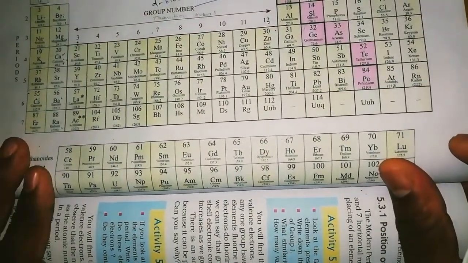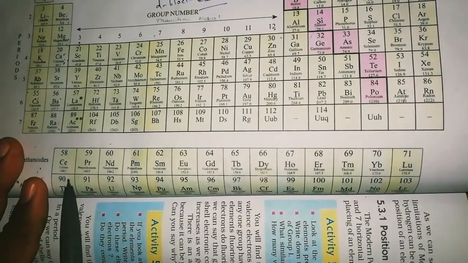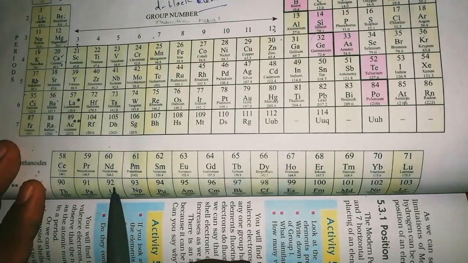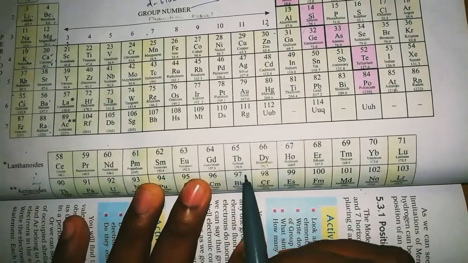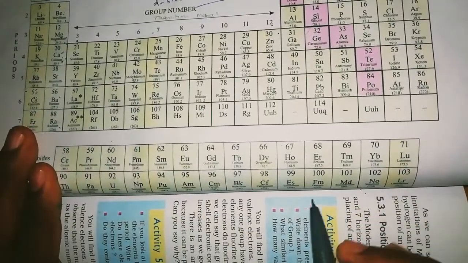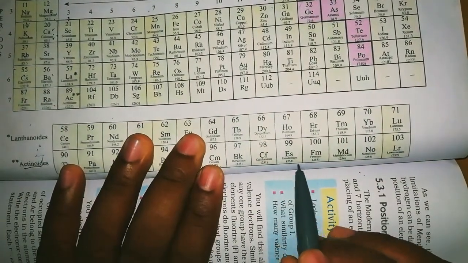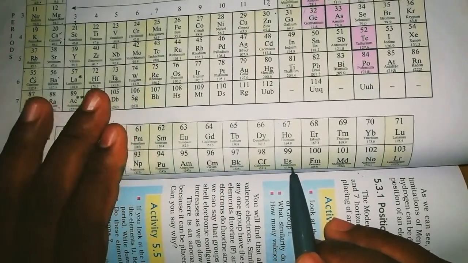All these are named after some scientists. I just want to tell you a few names of elements named after scientists. For example, here 99 Einsteinium, this element is named to honor the scientist Albert Einstein.